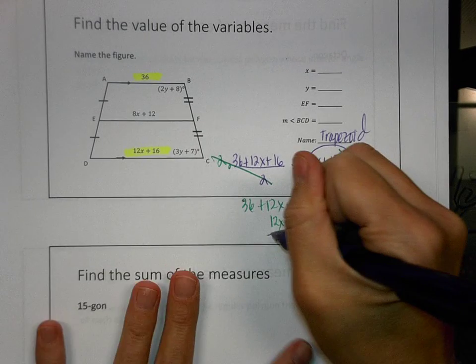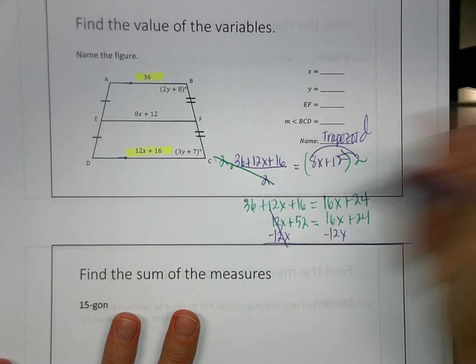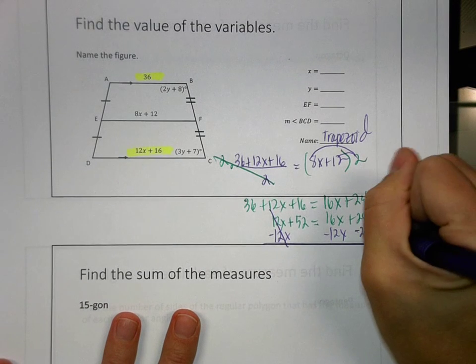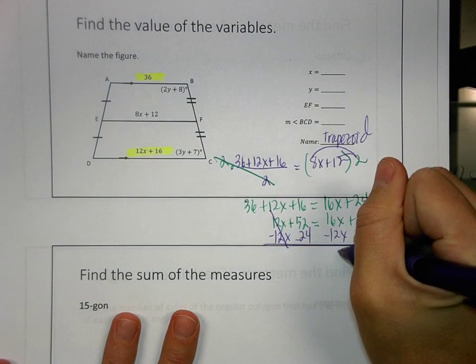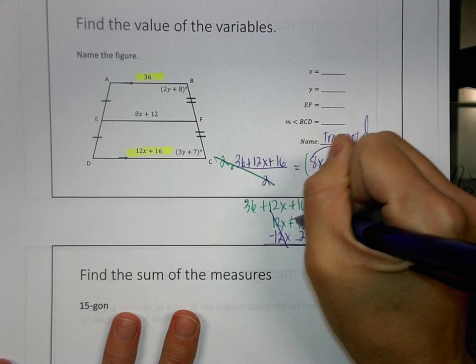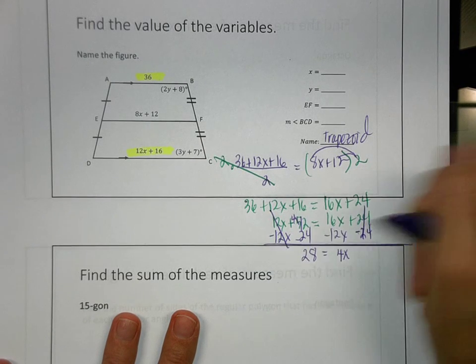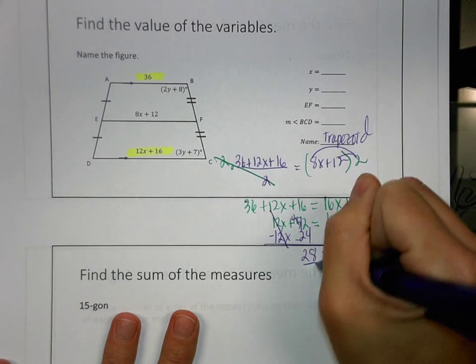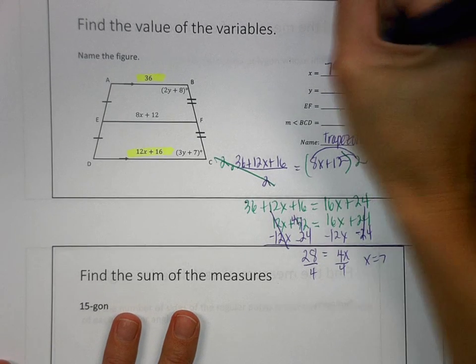Okay, so I'm going to subtract 12x to get all of our x's together. And if you're okay, I'm going to go ahead and subtract 24 at the same time. And we get 4x equals 28. Then we divide by 4, and what does x equal? Okay, so we'll go up here, x equals 7.